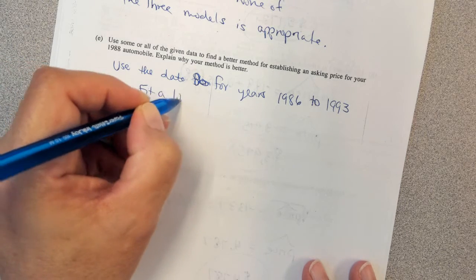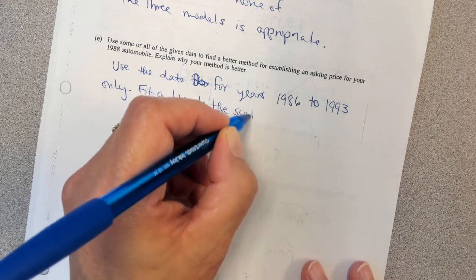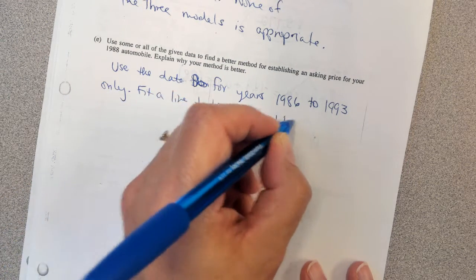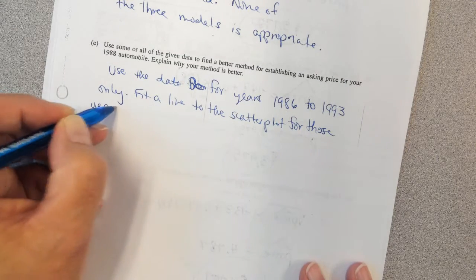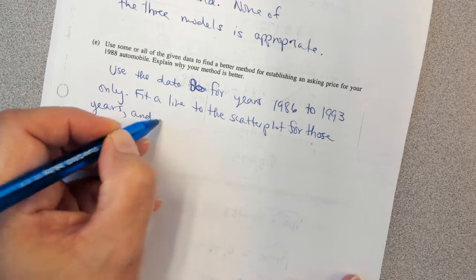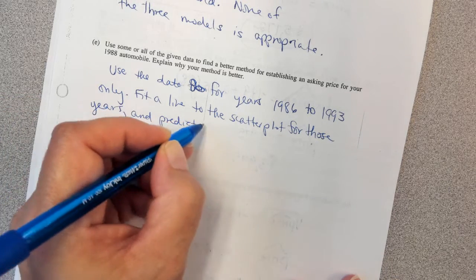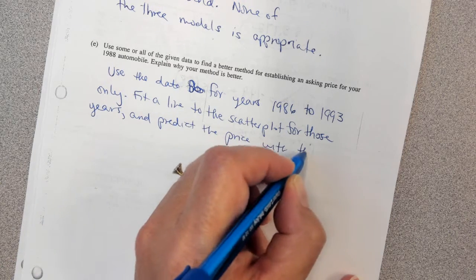Fit a line to the scatter plot for those years, and predict the price with that model.